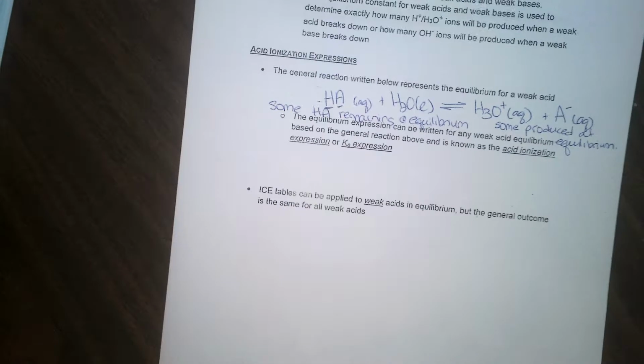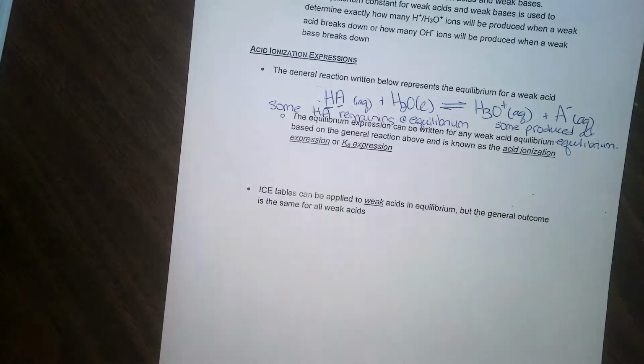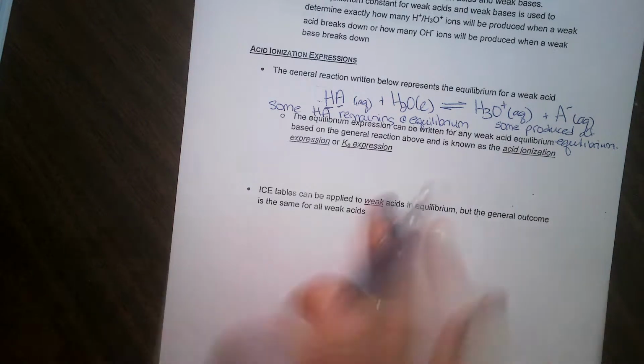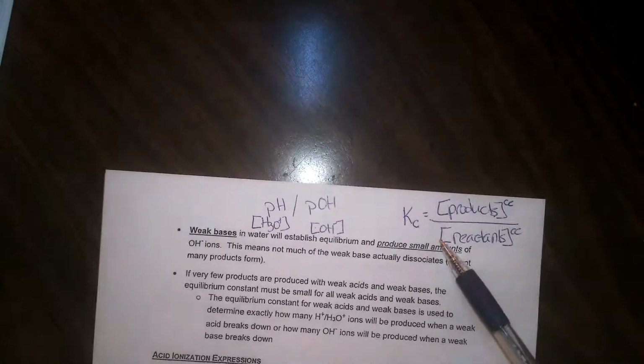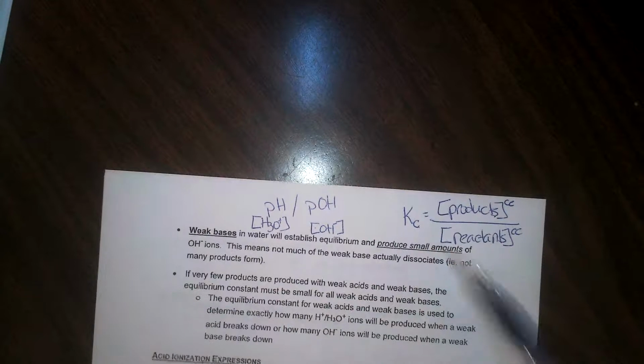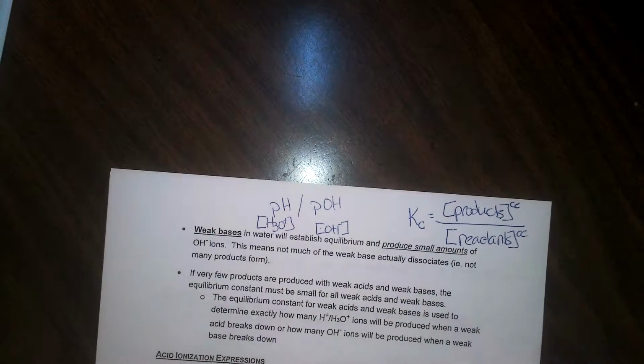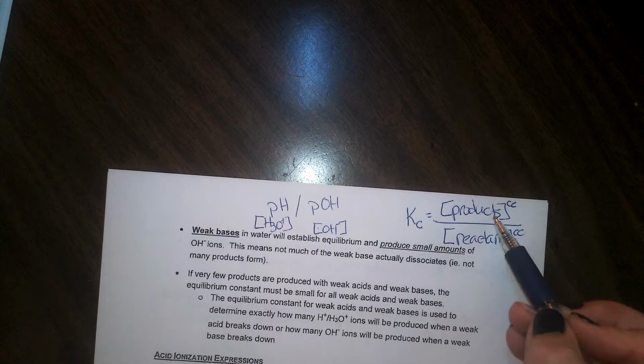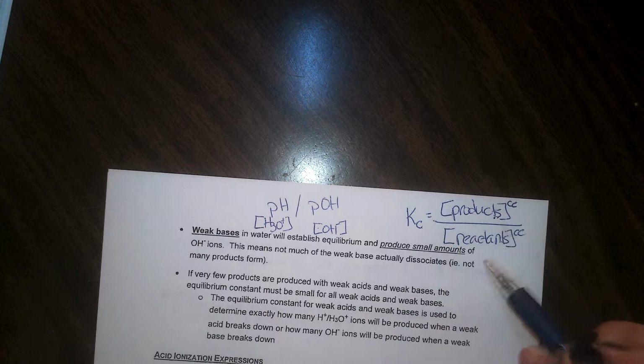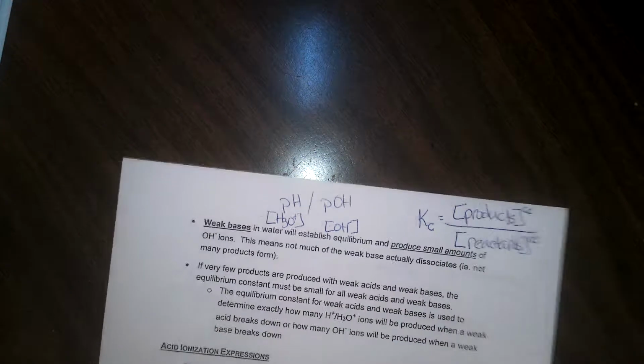The equilibrium expression can be written for any weak acid using the acid ionization, or the Ka, expression. So we looked at this. This is the equilibrium expression. What do we see in the equilibrium expression? Products over reactants.